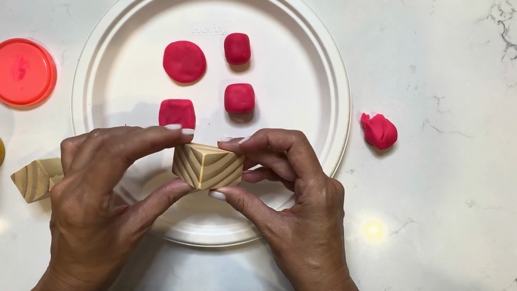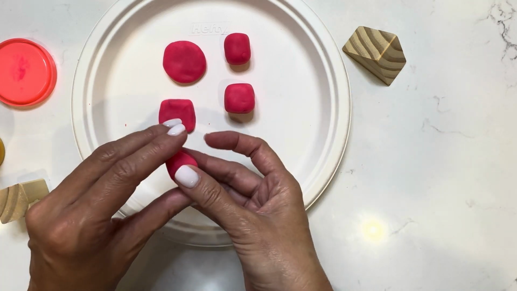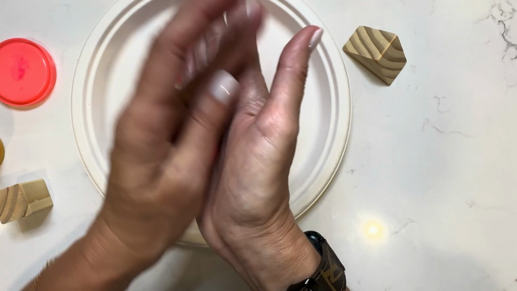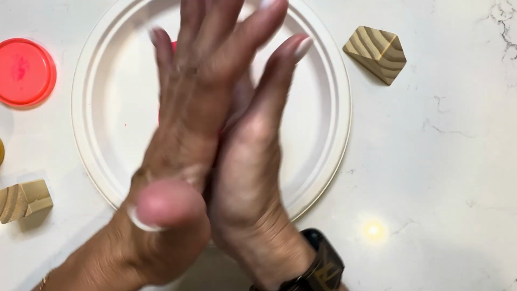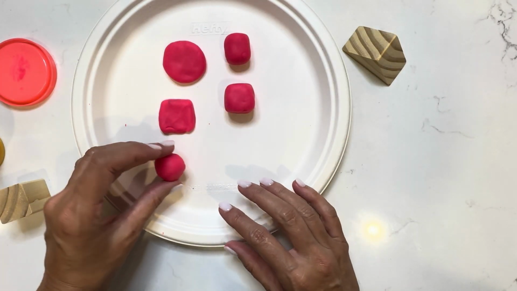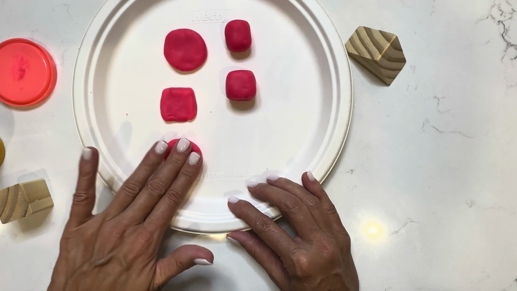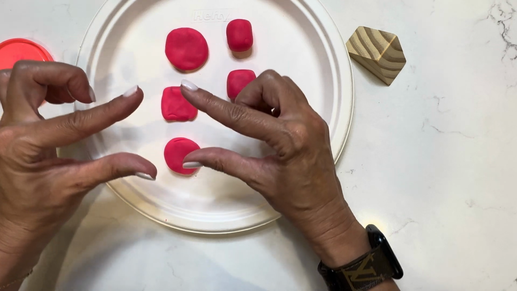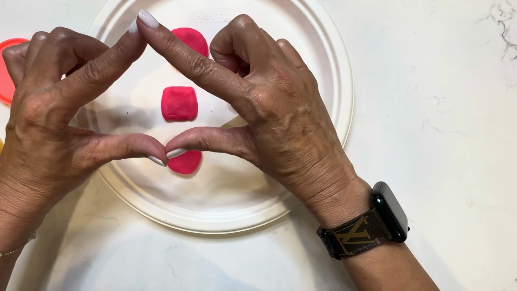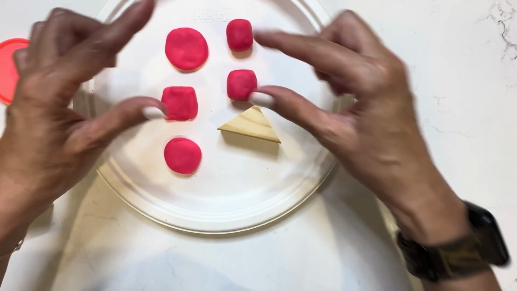How about this one? The triangle. Let's do that one. Okay, again, everything is going to start with the ball. Get your ball. Okay, so let's make the shape first on this one. I'm going to squeeze it down some. Now, what I'm going to do is we want it to be this shape, right? Can you make that with your hands? We want it to be that shape, right? Just like this.